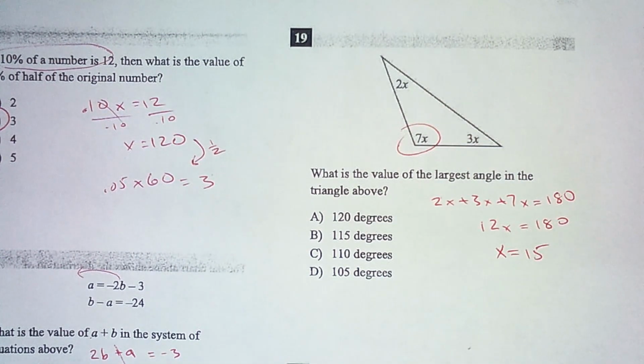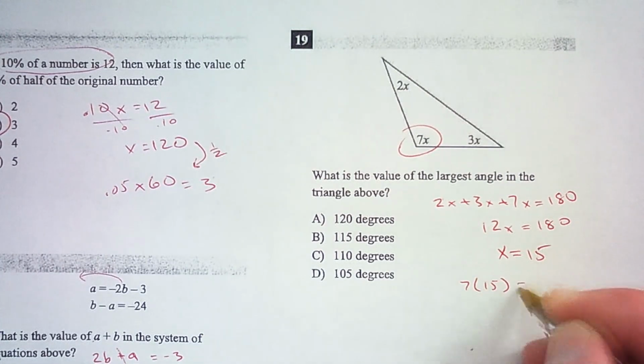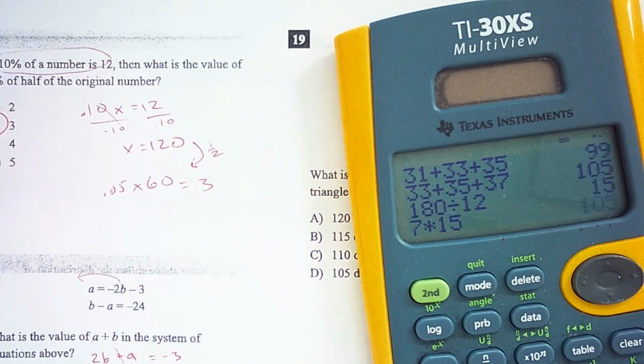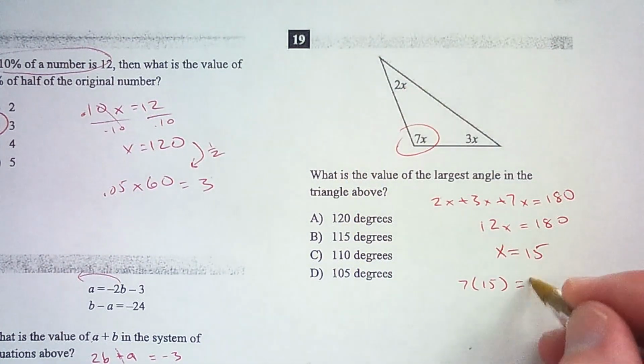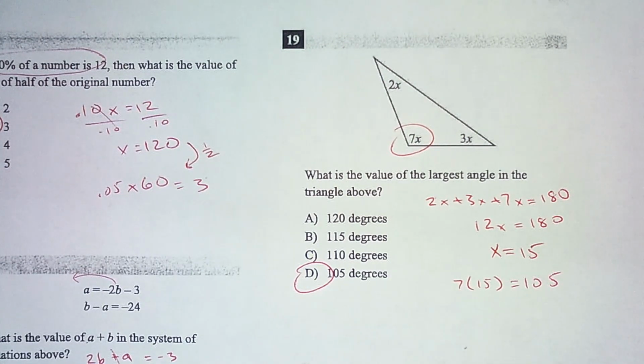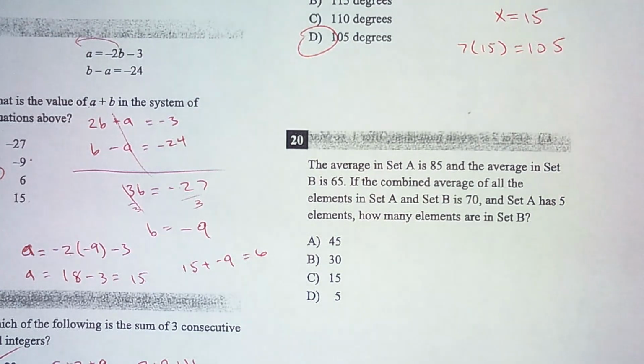The largest angle must be this one, the 7x. That's bigger than 2x or 3x. So 7 times 15. 7 times 15 is 105. 105 degrees is the measure of the largest angle, so it's option D.